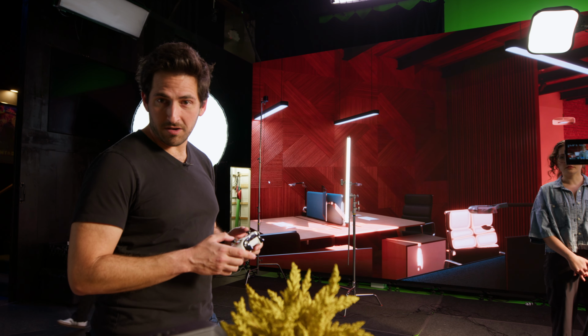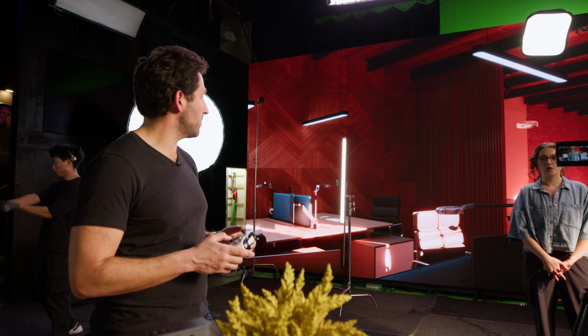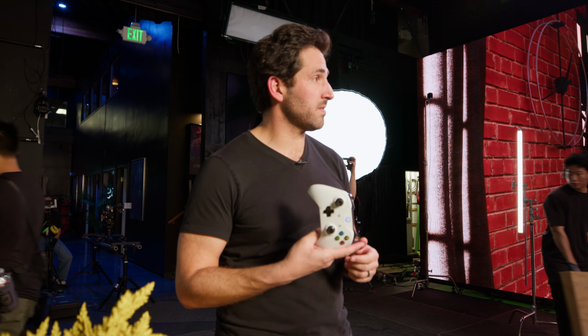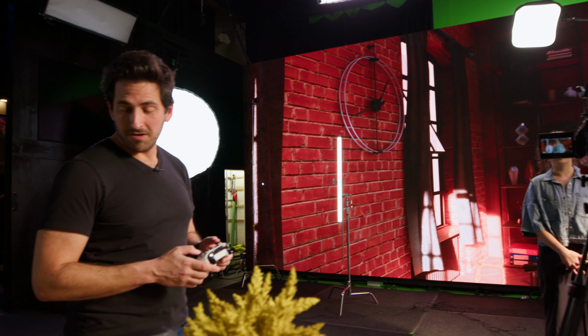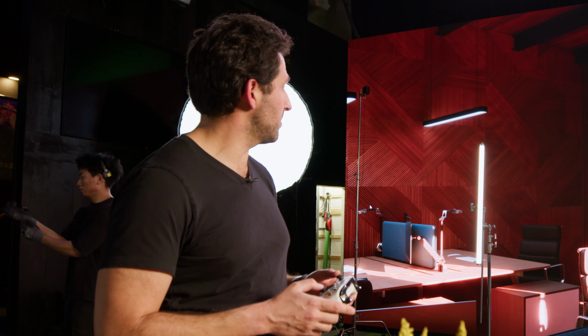You just grab the controller and nudge the background. So one thing that's been cool is we can just navigate and reframe our shots, the background, with this Xbox controller. So sometimes I've been like, I need to tweak something, or I don't like this weird object in the frame, and I just nudge it, and it moves out of the way.